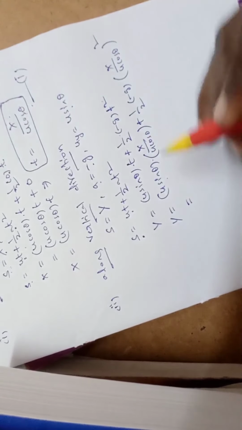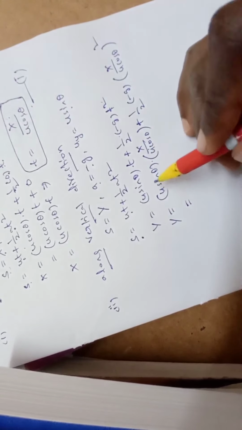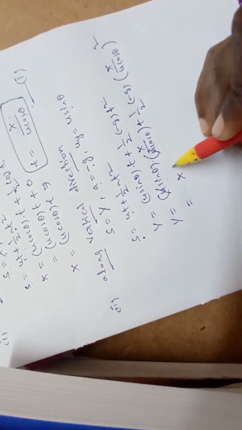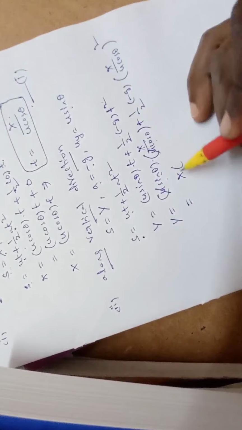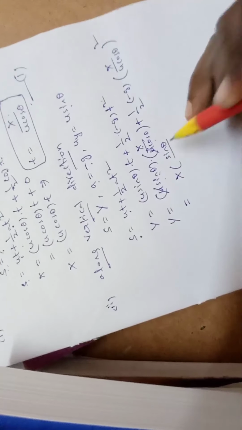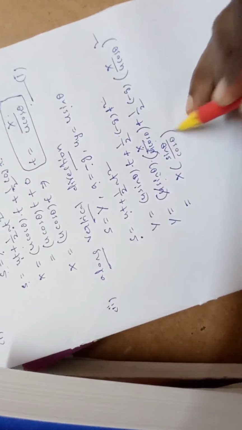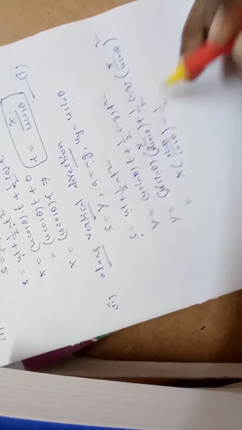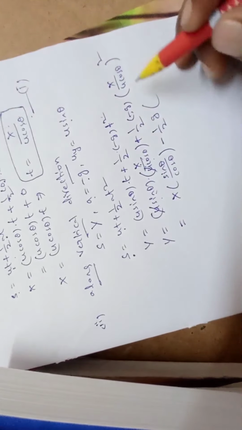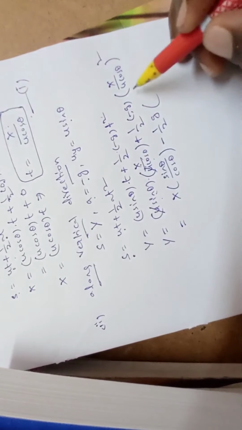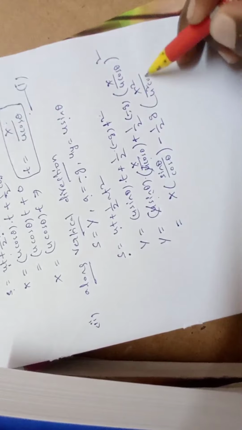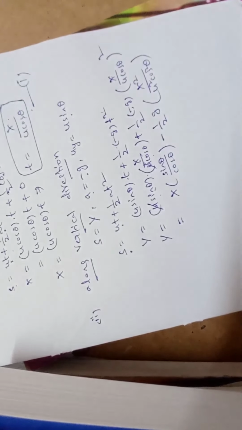So now in denominator and numerator u gets cancelled. I'm writing this as x into sin theta by cos theta, minus 1 by 2 g. I'm expanding the square here, and that is x square by u square cos square theta.